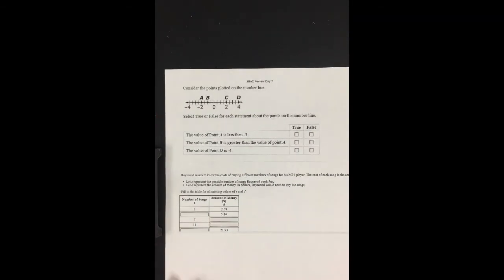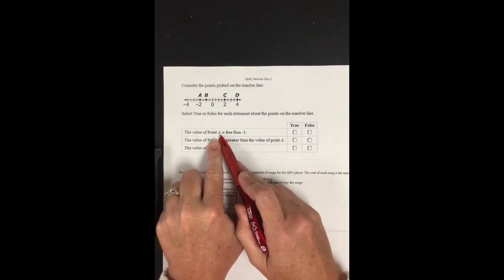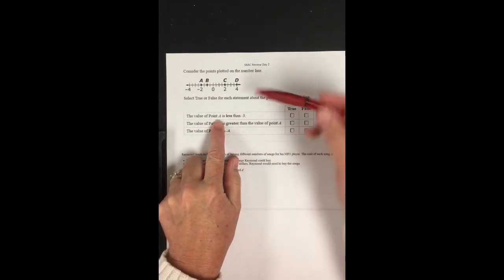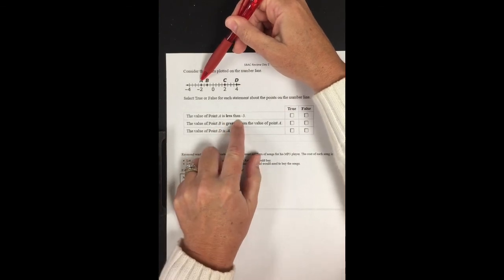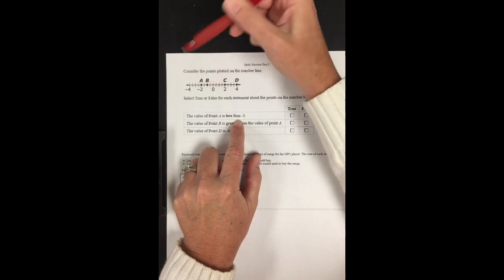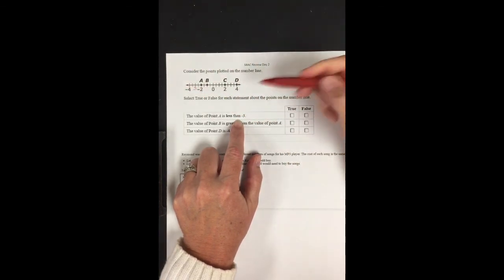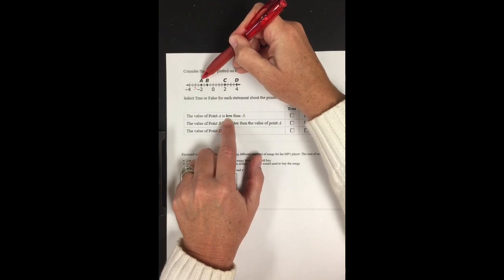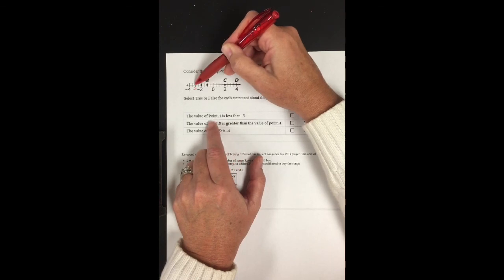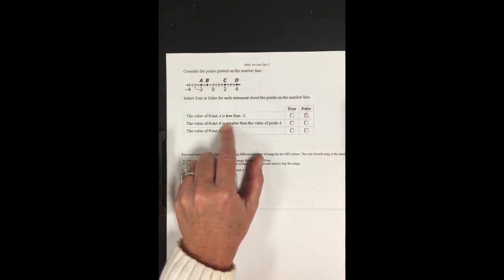All right, consider the points plotted on the number line, A, B, C, and D. Select true or false for each statement about the points on the number line. The value of point A is less than -3. All right, so we have A is here. We've got to figure out where is -3. So if this is -2, this must be -1, -2, -3. So it wants to know, is A less than -3? Here's -3. If we go from -3 to the right, that means we're getting bigger. So it looks to me like -2 is actually bigger than -3, so this is false.